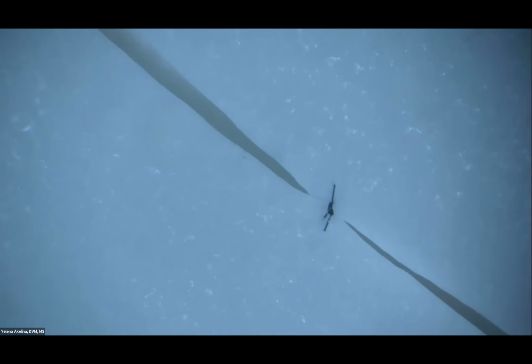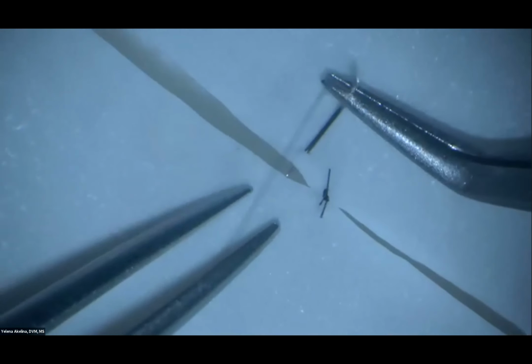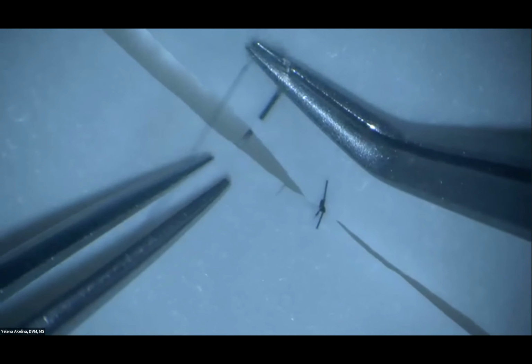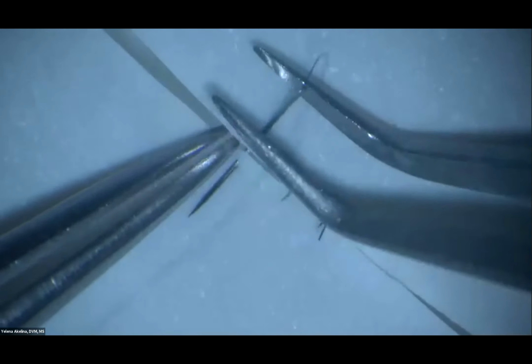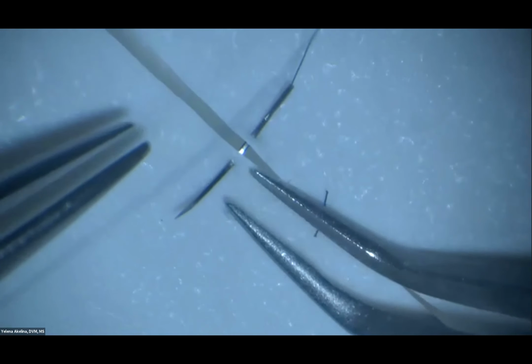I'm trying to arrange it so you can all see in the middle. This is at a much higher magnification. You take the bites, and when you're taking the needle out, you zoom out together so you can visualize more of the field.